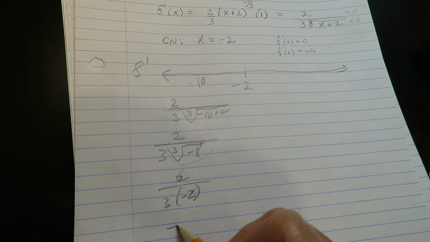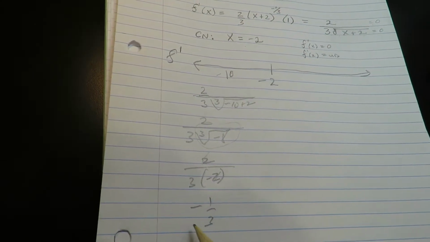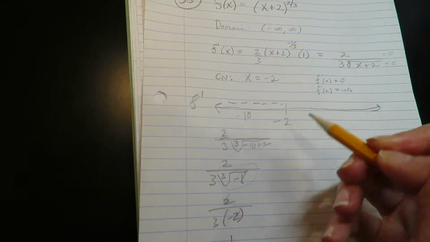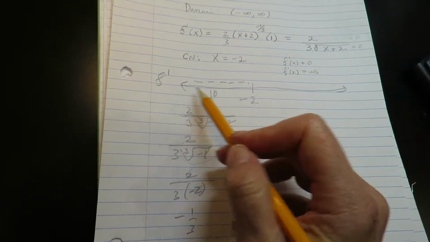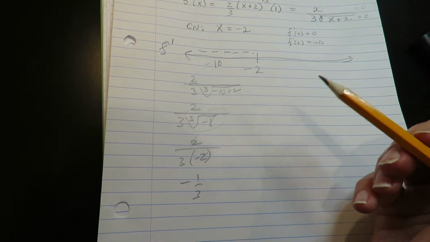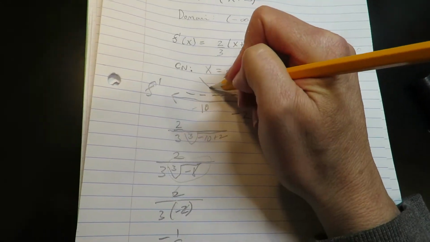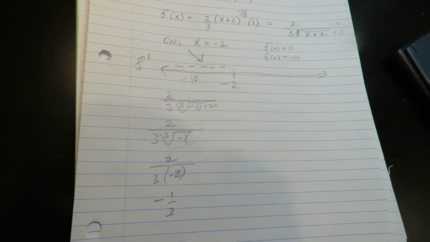I like to just reduce the 2's. It's a -1/3. It doesn't matter that it's a 1/3. What matters is that it's negative, which means that all the points in this segment will have the same positive or negative output. So everything here is negative, which means that the function is coming down in this segment.